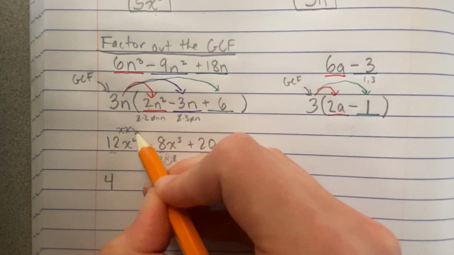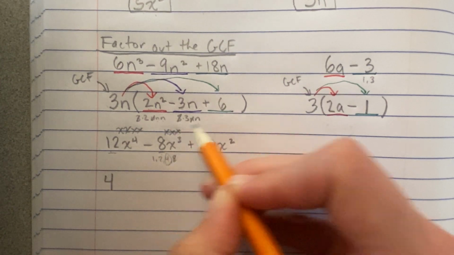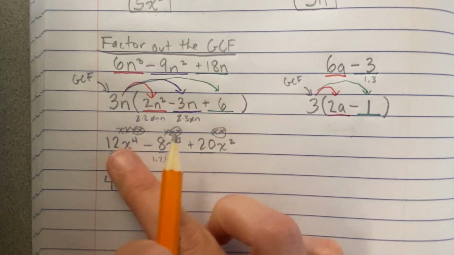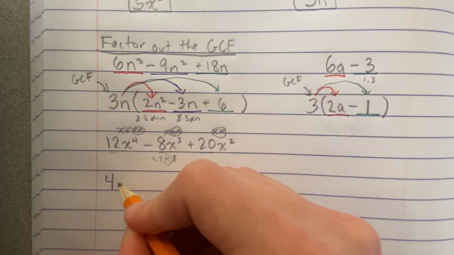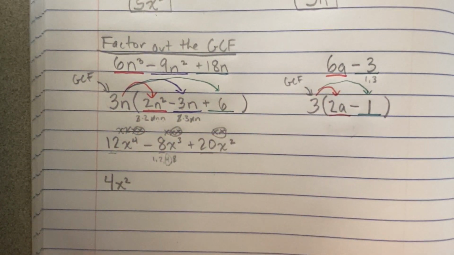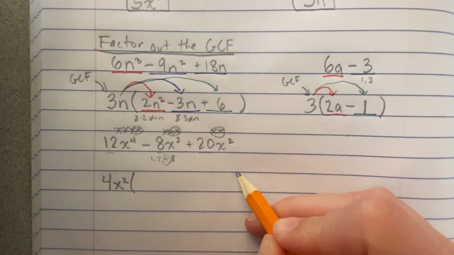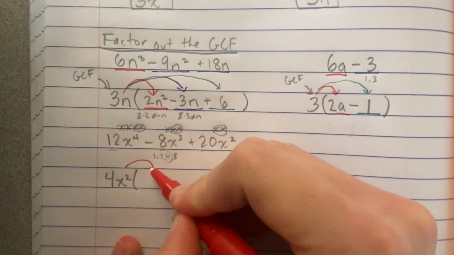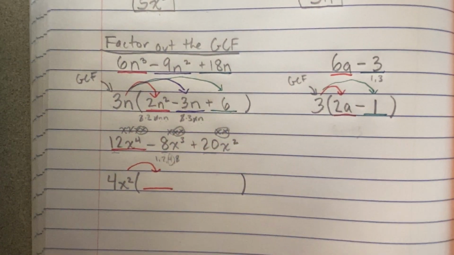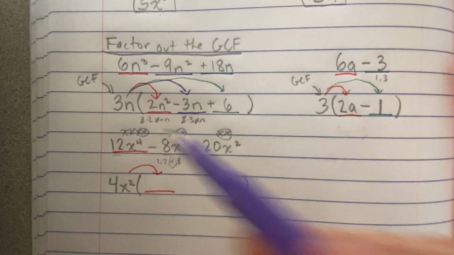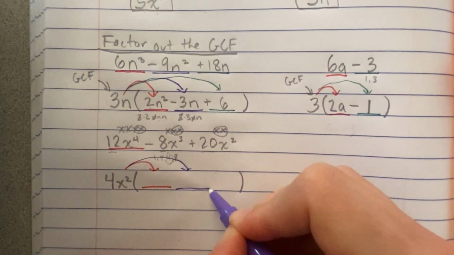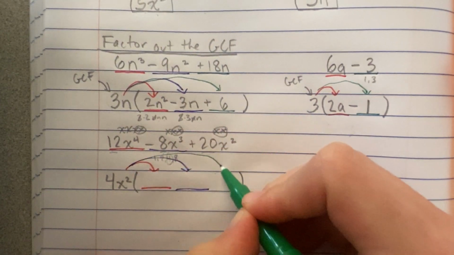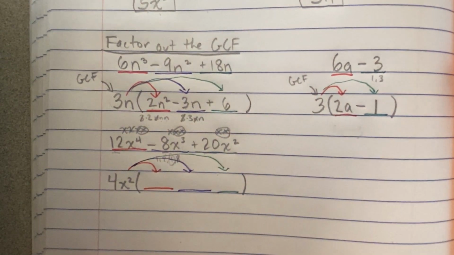And then let's talk about the x's. Here I have 4 x's. Here I have 3 x's, and here I have 2 x's. So I have 2 x's, 2 x's, 2 x's. That is the amount of x's that's shared. So my GCF is 4x squared. And now, let's get to it, step by step. 4x squared times what is 12x to the 4th, right? 4x squared times what is negative 8x to the 3rd. And 4x squared times what is 20x to the second.